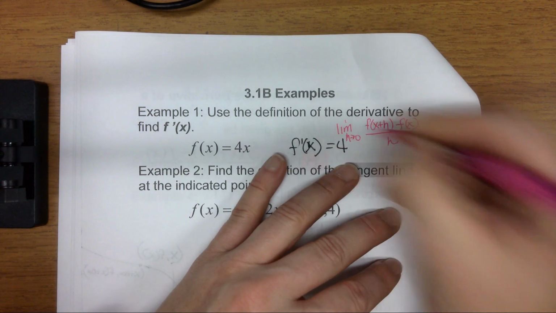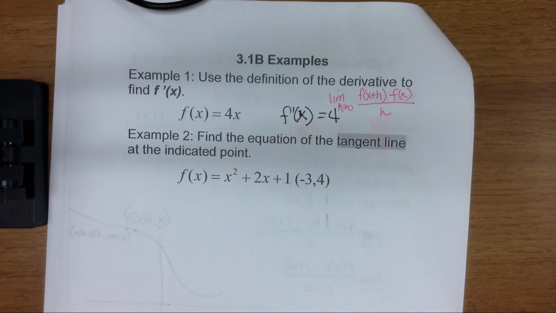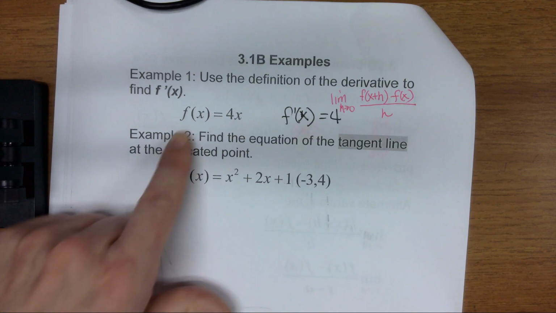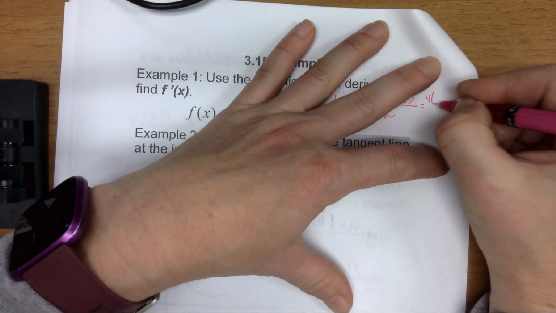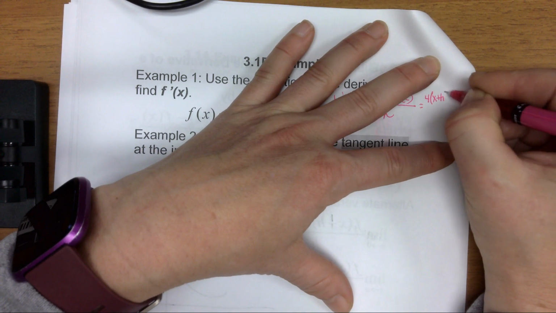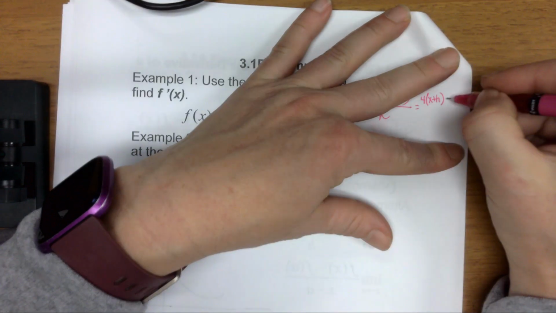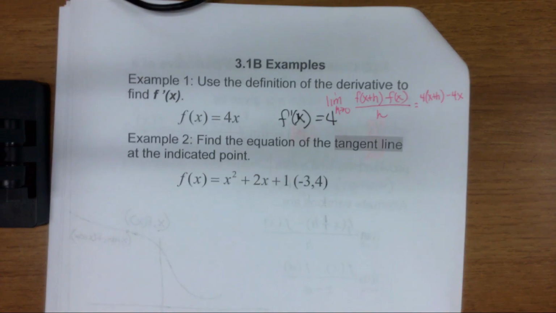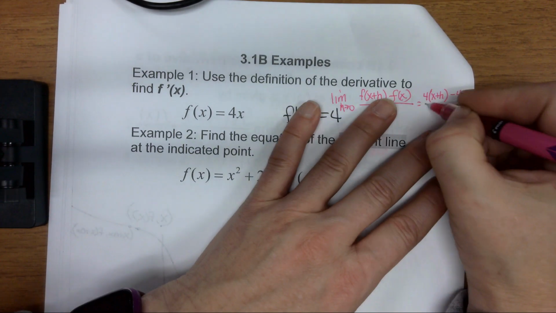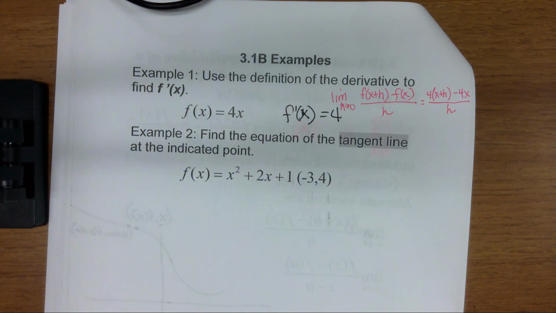This is just function notation. I asked you to do some of this on your summer assignment. So f of x plus h would be 4 times the quantity x plus h, minus 4x, that's my f of x, all over h. I'm just using the formula.